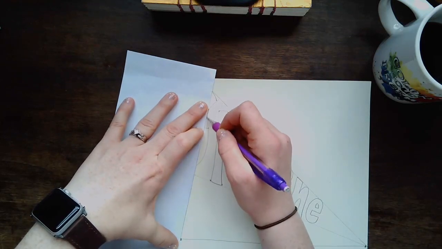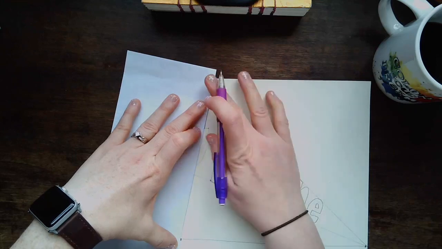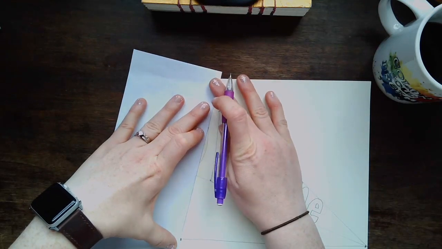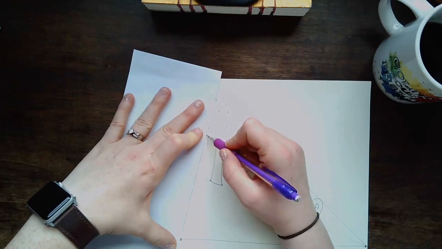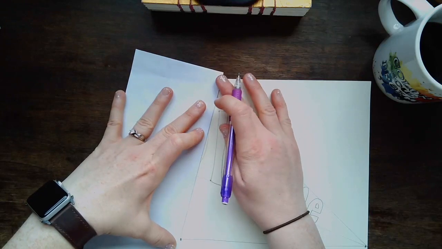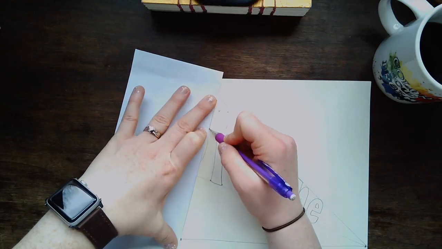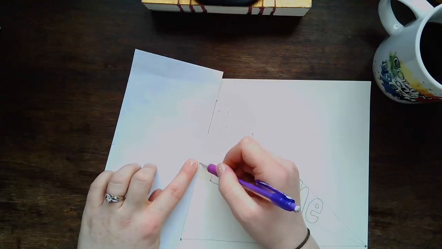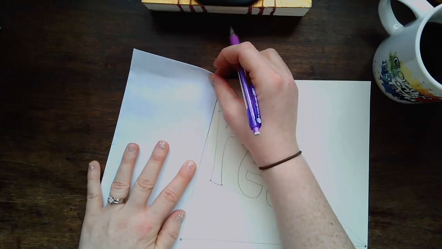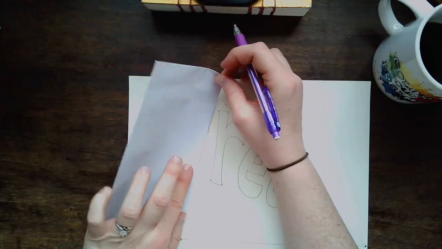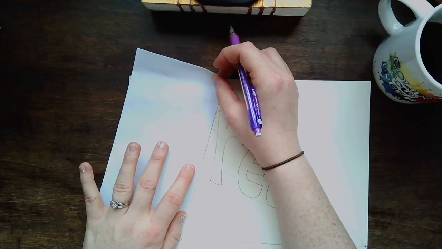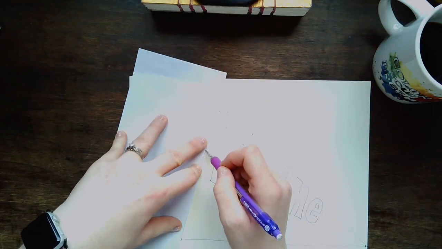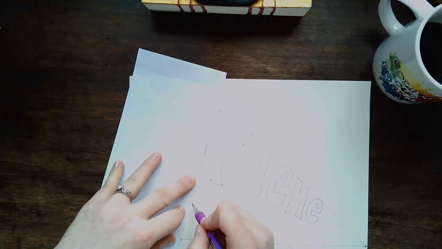Draw that there. And then I hit this point, but it goes through the letter, so I don't want to do that one. The very top of the G gets a line. And there's one more. There's a little bit left of the G, so I have to keep going until the end. Very, very edge. All the curves go until the edge.